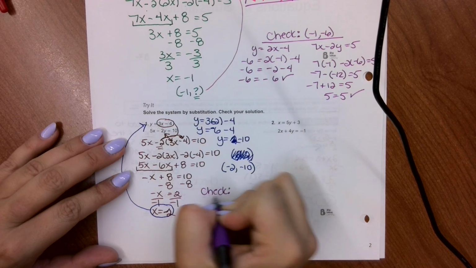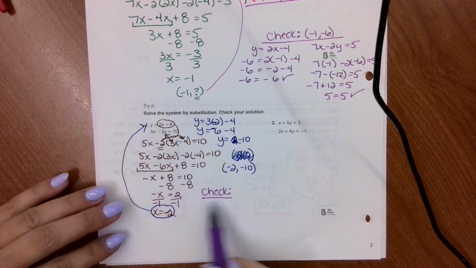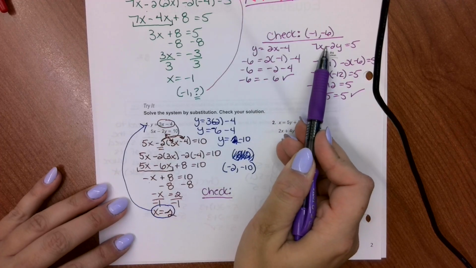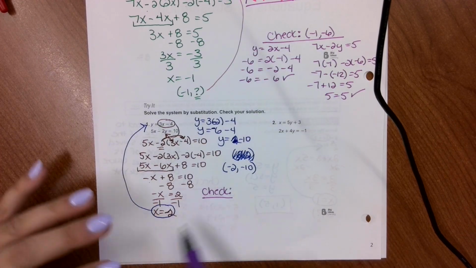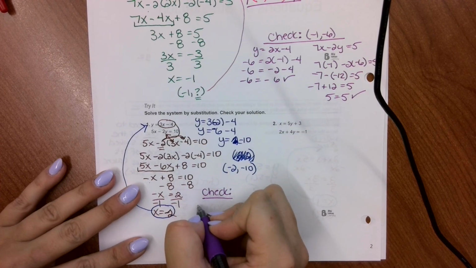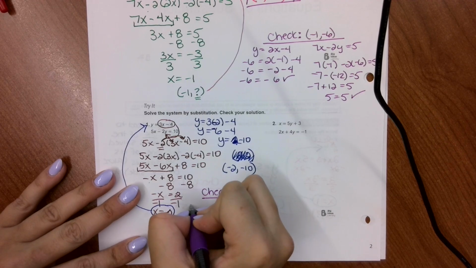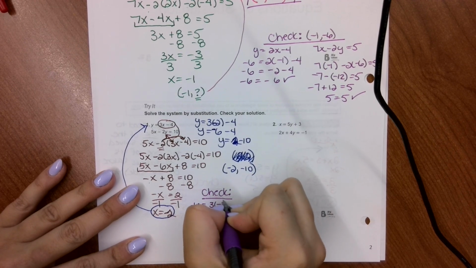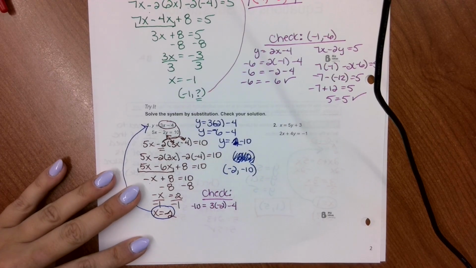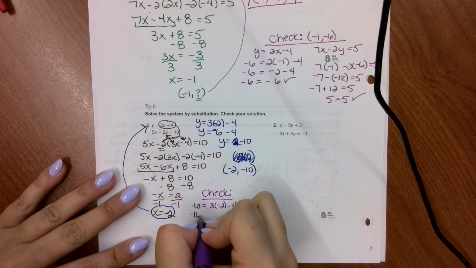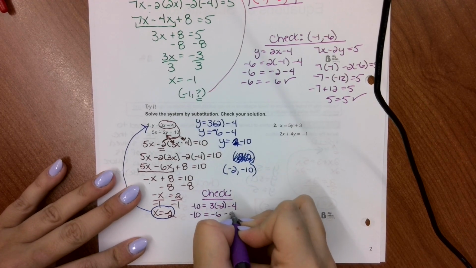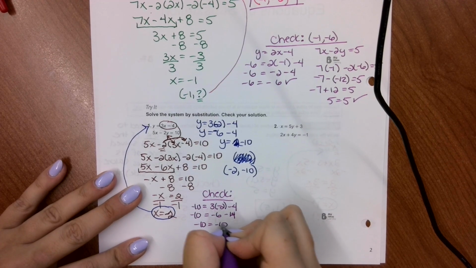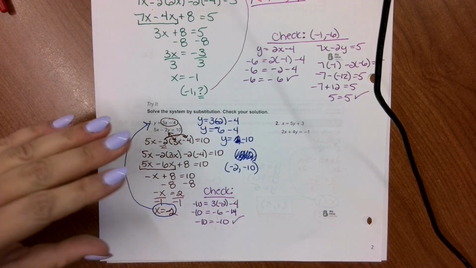I'm kind of running out of room here, so I'm just going to do the checks by skipping the first step where I wrote the equation and just condensing it. So y is negative 10 is equal to 3 times x minus 4. Negative 10 is equal to negative 6 minus 4. Negative 10 is negative 10, that works.